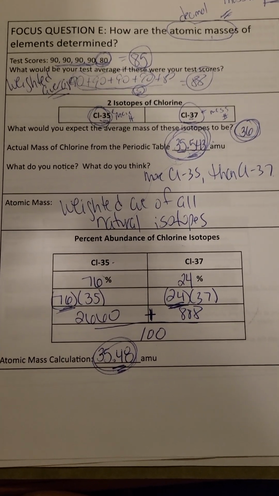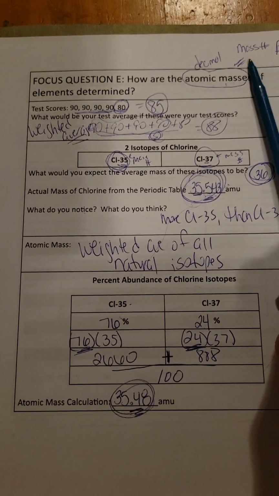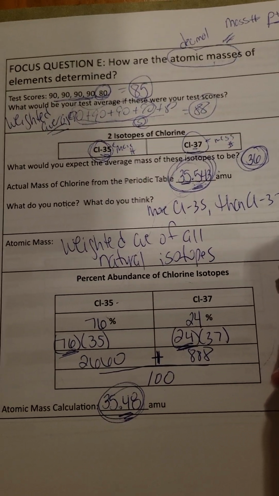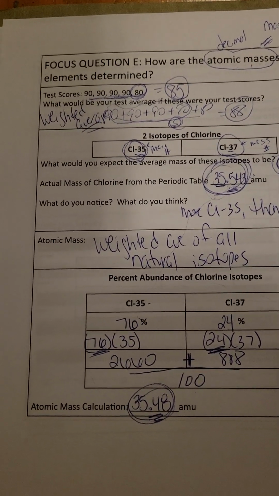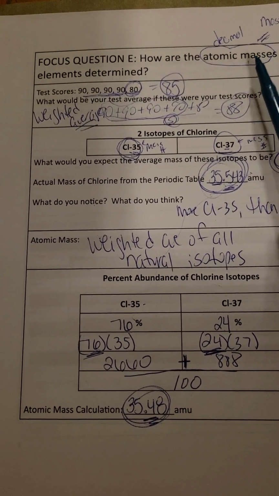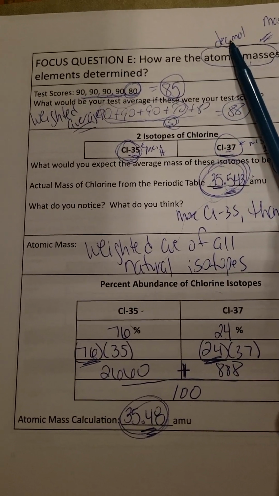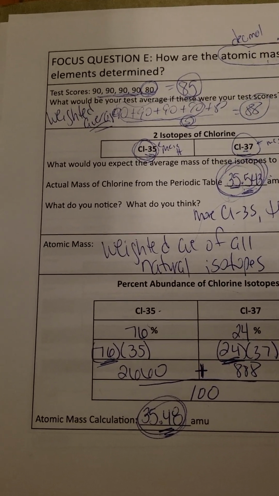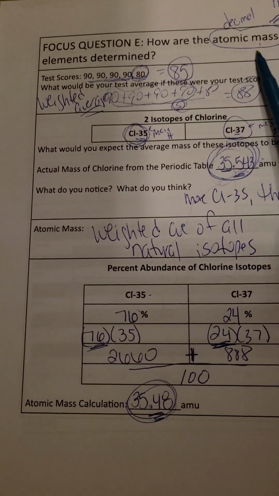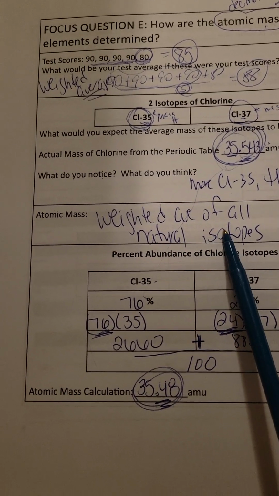Okay, so we finished focus question E, and to summarize, the mass number is protons and neutrons. Most of the mass is in the nucleus. So that mass number is pretty much what the atomic mass is. But the atomic mass, if you look it up on the reference table, is a decimal, not a whole number like the mass number is. So that atomic mass comes from the weighted average of all of the different isotopes.